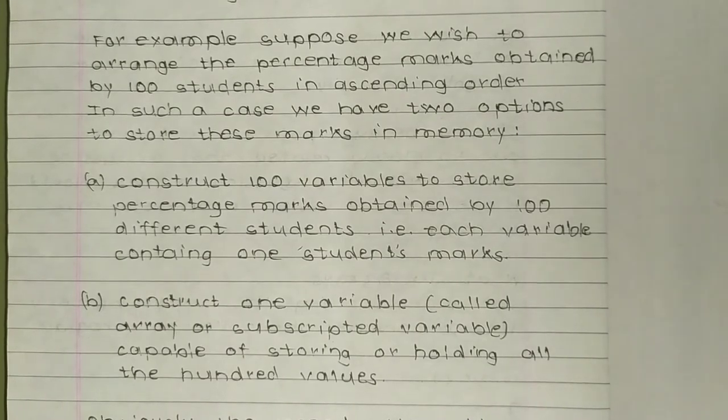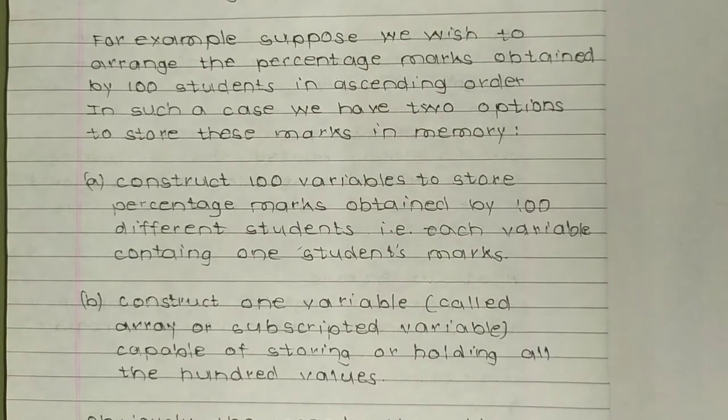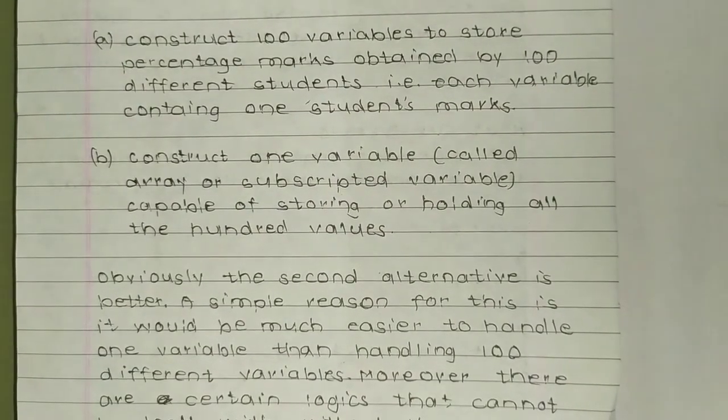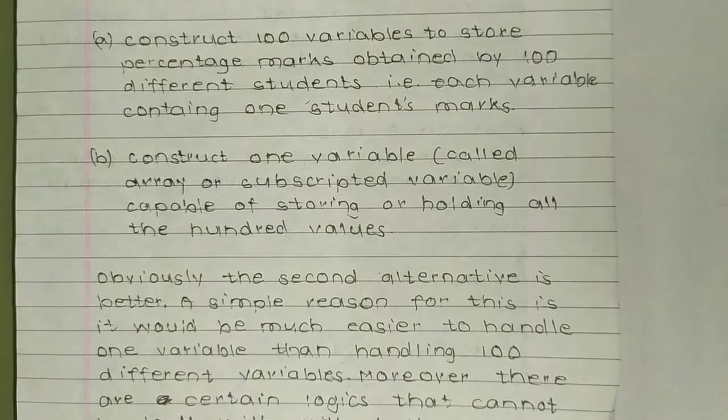For example, suppose we wish to arrange the percentage marks obtained by 100 students in ascending order. So we want to arrange a few numbers in ascending order. In such a case, we have two options to store these marks in memory. Option A: construct 100 variables to store percentage marks obtained by 100 different students, each variable containing one student's mark. And option B: construct one variable called array or subscripted variable capable of storing or holding all the 100 values.